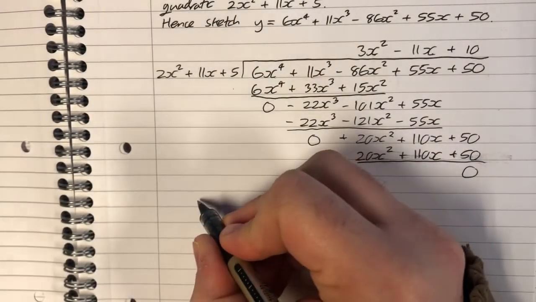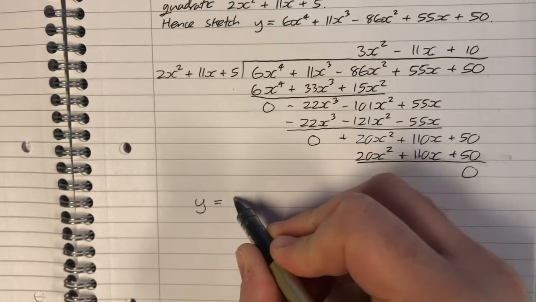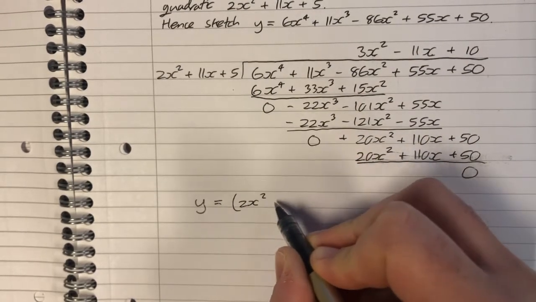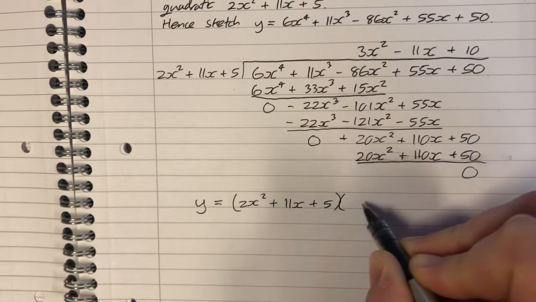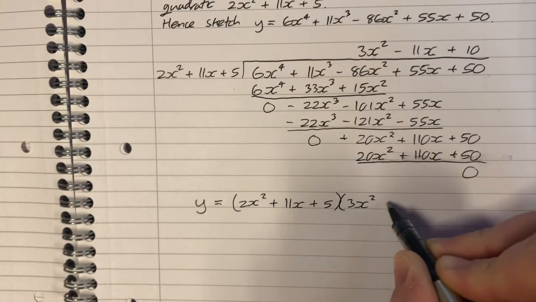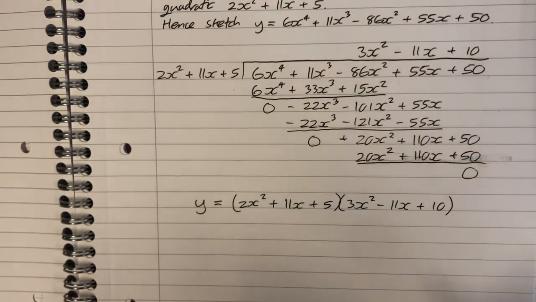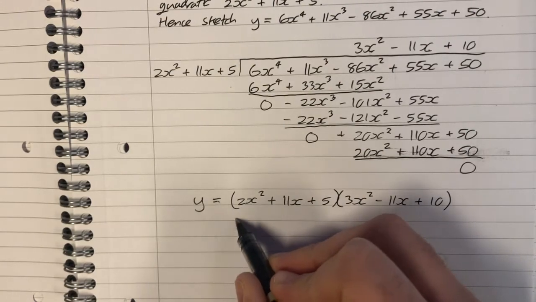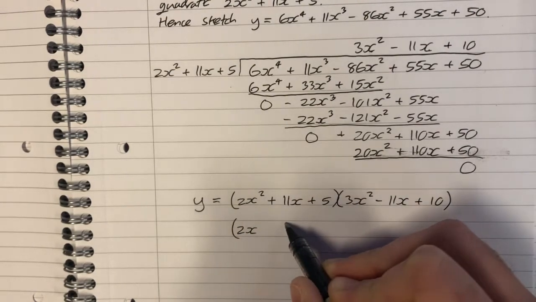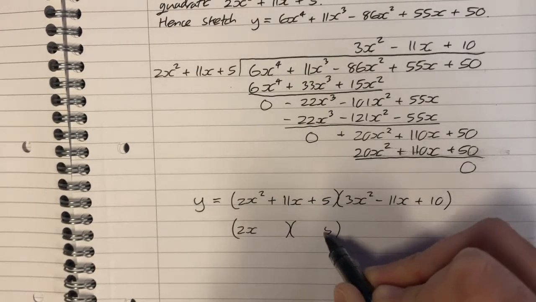So that allows me then to say that the curve that I want to sketch can be written as 2x squared plus 11x plus 5 and 3x squared minus 11x plus 10. And then I can factorise each of those. So it's going to be 2x. It's got to be a 5 and a 1. I want 10 plus 1 makes 11.